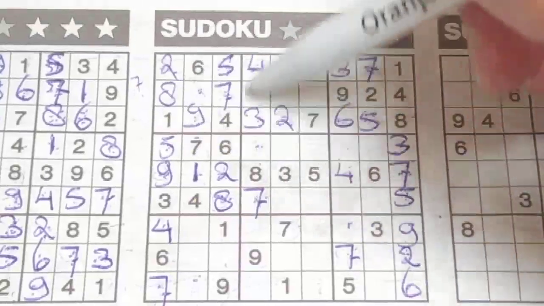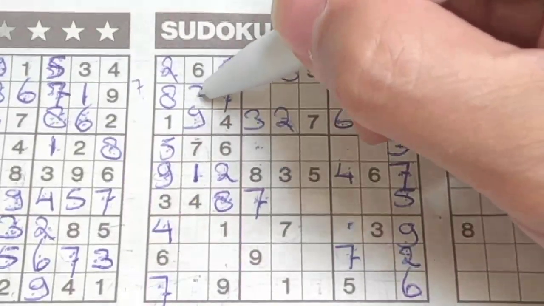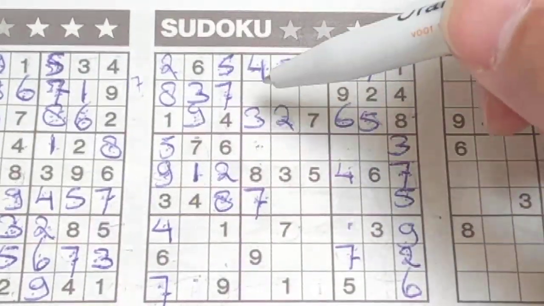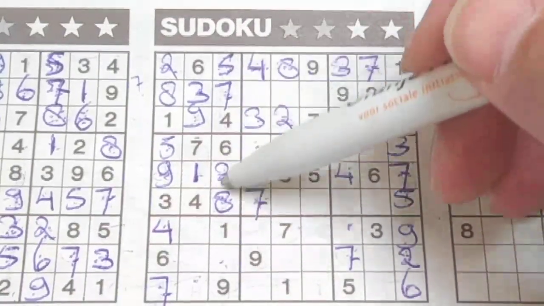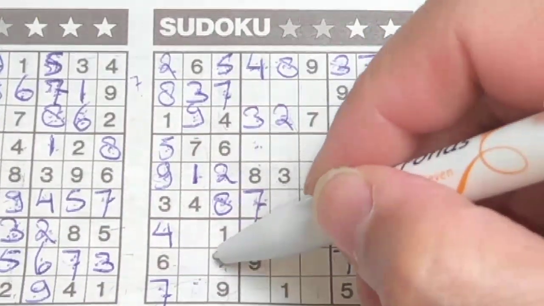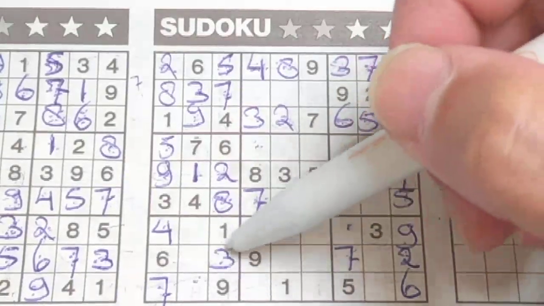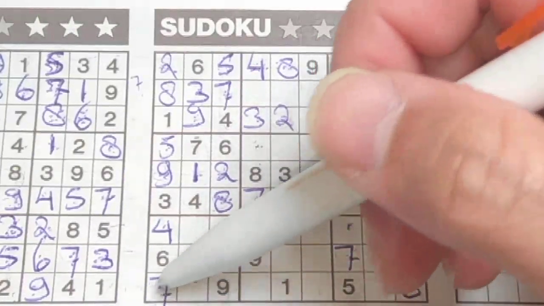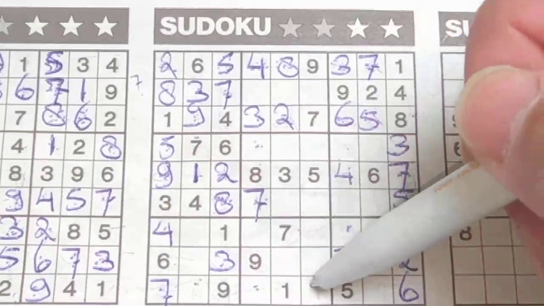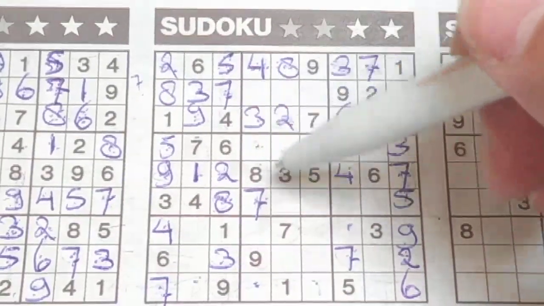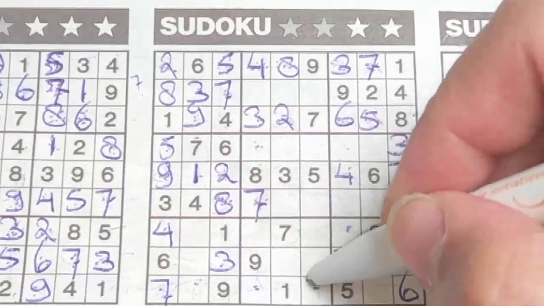1 box left in this big square for the number 3. 1 box left in this column for the number 3. 3 in this row, 3 in the row below. So in the last row, the only 2 places for the 3 should be here or there. I see here 3, no 3 there. 3 should be here.